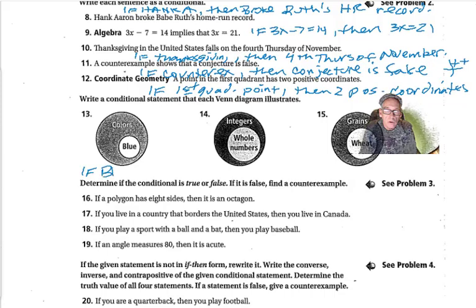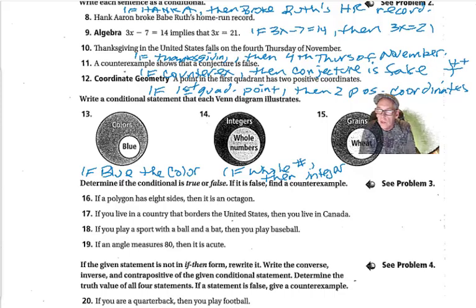If whole number, then integer. If it's wheat, then it's a grain. That would be how those would work.